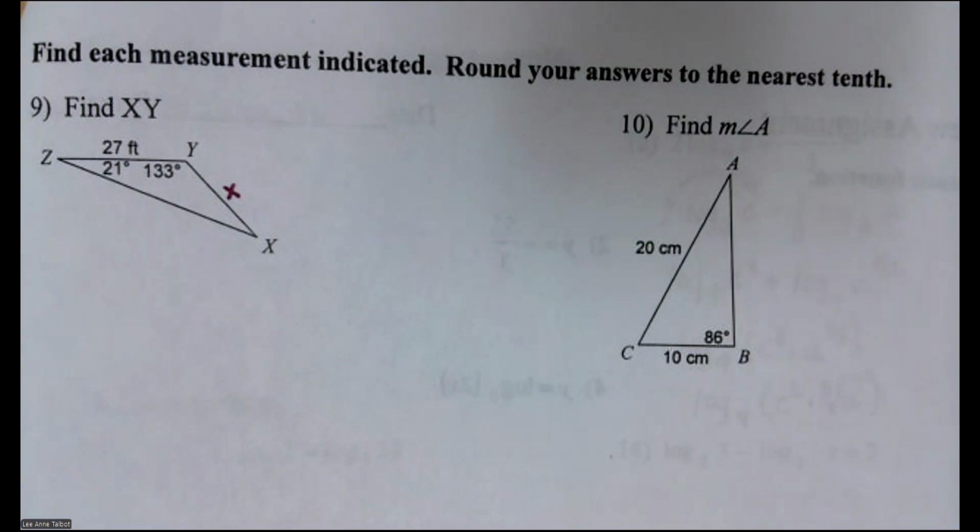Is this one either side, angle, side, or side, side, side? No, there's not even two sides given to you. If there's only one side given to you, it can't be law of cosines because you have to plug in two sides. So this one's law of sines. Okay, do you see a side and an angle across from it already set up?